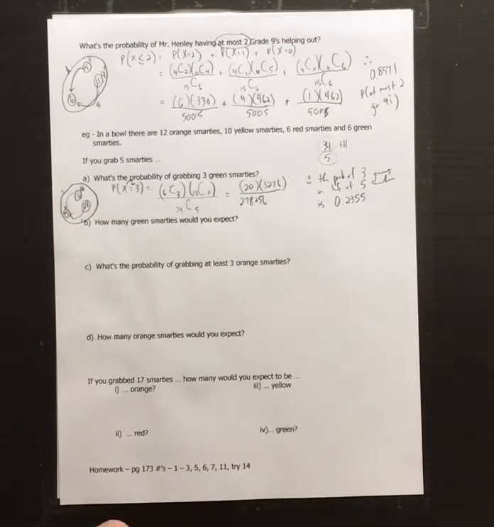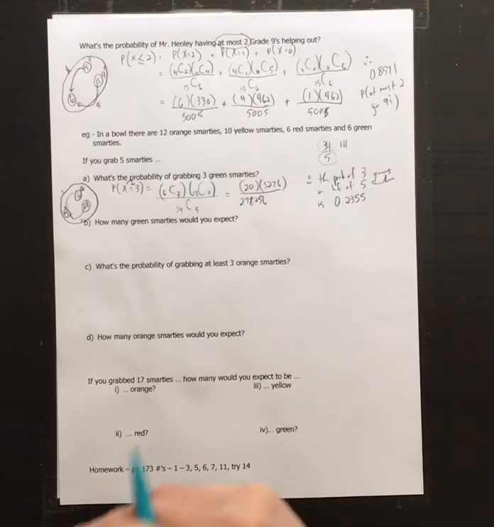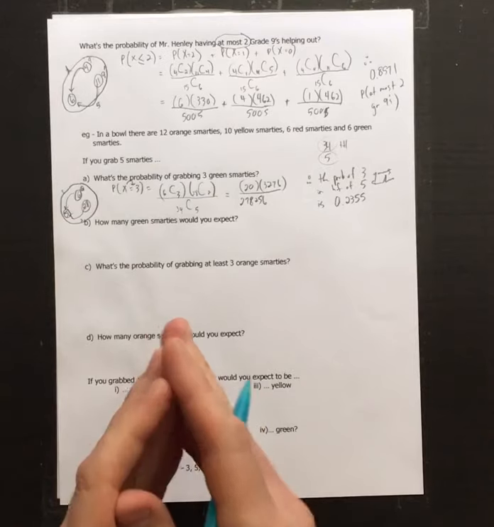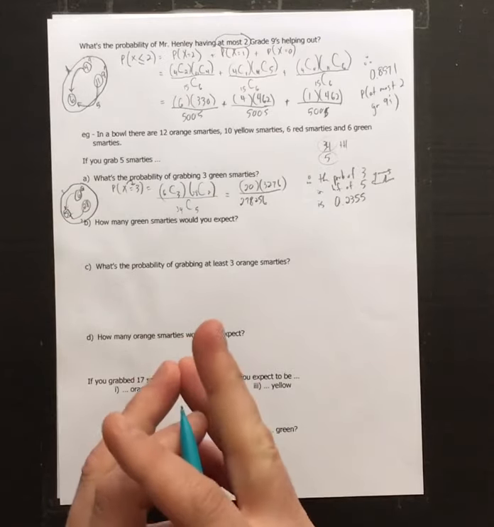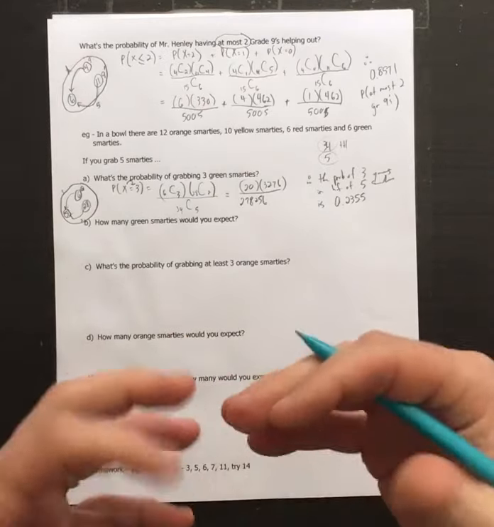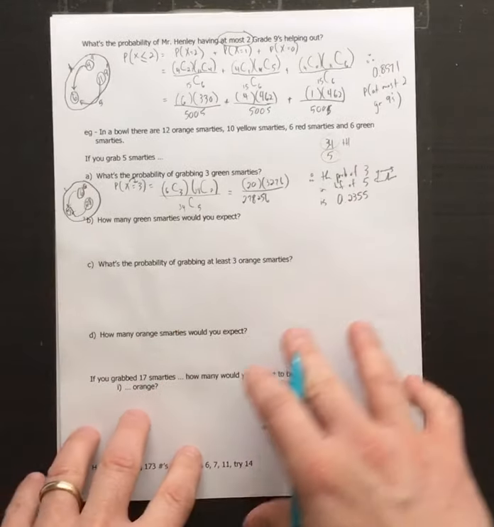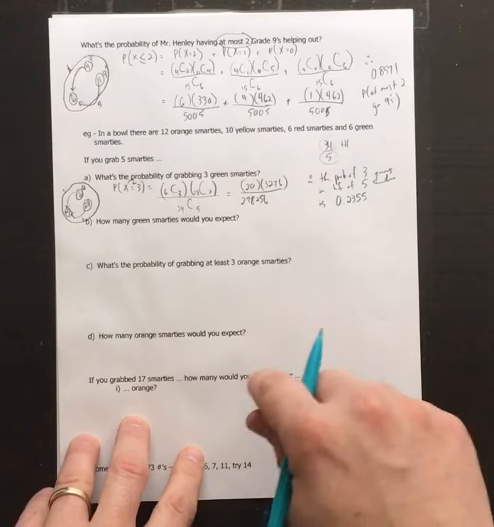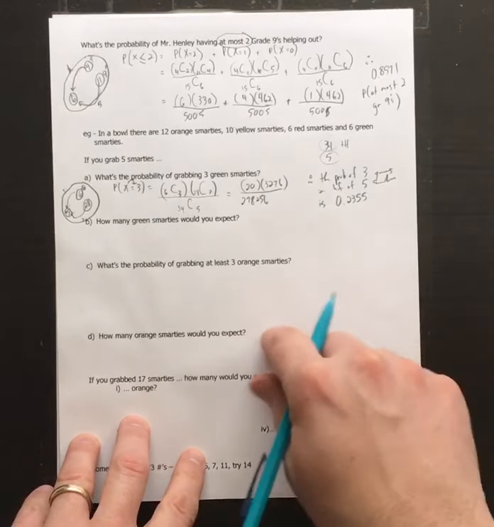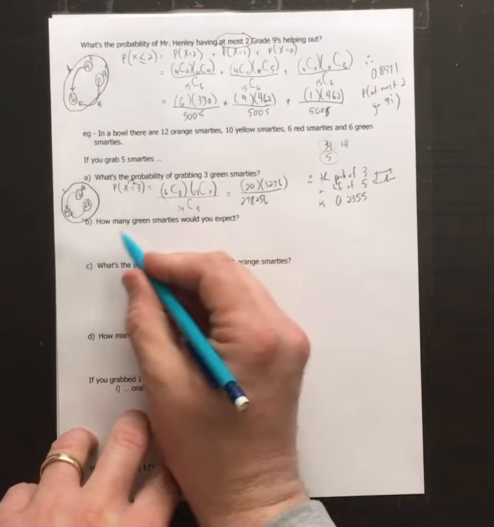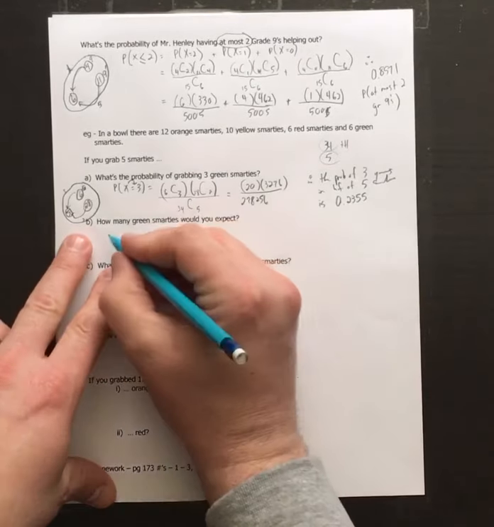Okay, now we do an expected value. Again, one of the real powers and benefits of this sort of process of distributions. Now remember, the expectation for repeated trials is an expected number of successes. So when we say expected value, you think it's a value, and you're like, these are colors of Smarties, we can't have values. No, it's a number of successes. We've quantified a success as being green. So this is how many green Smarties would you expect?